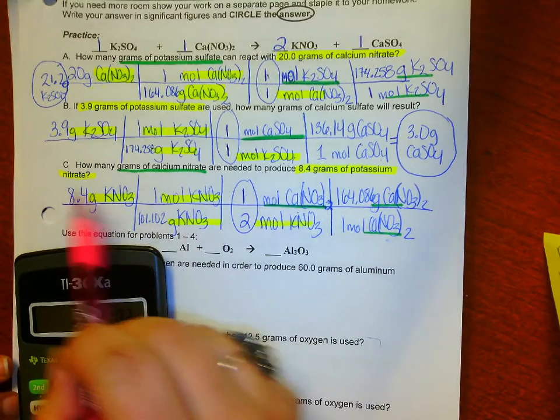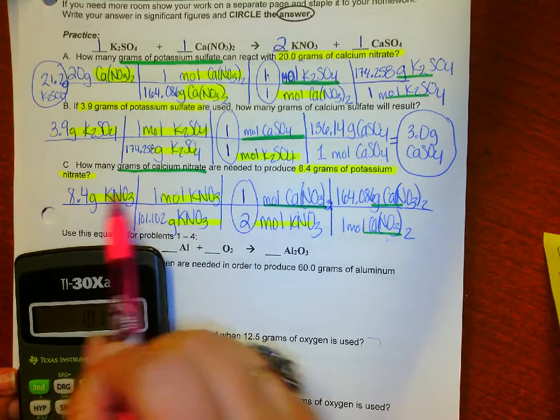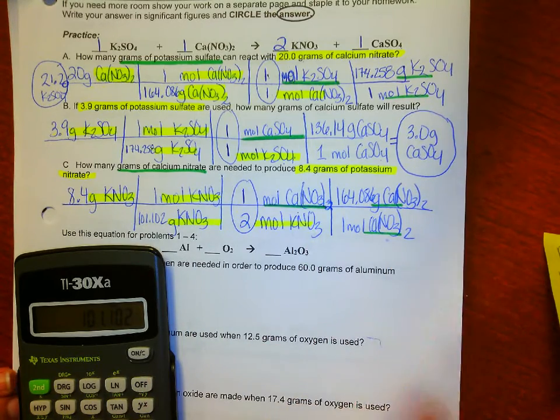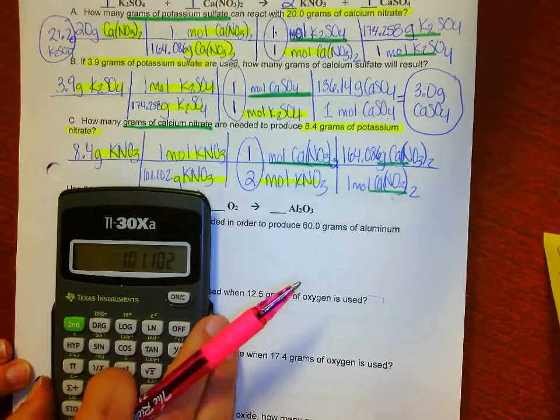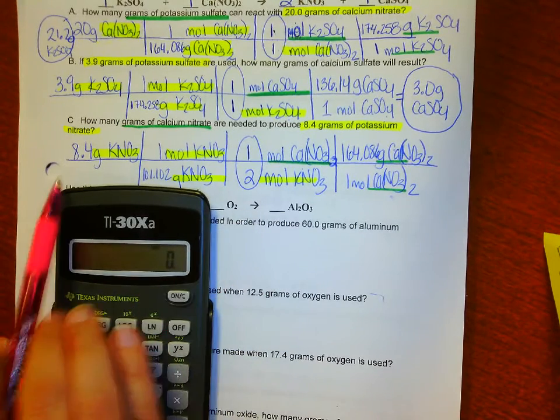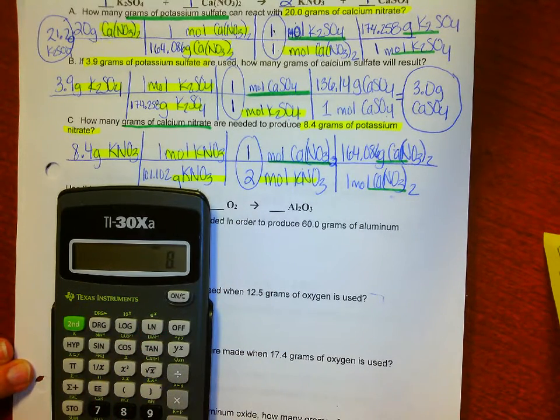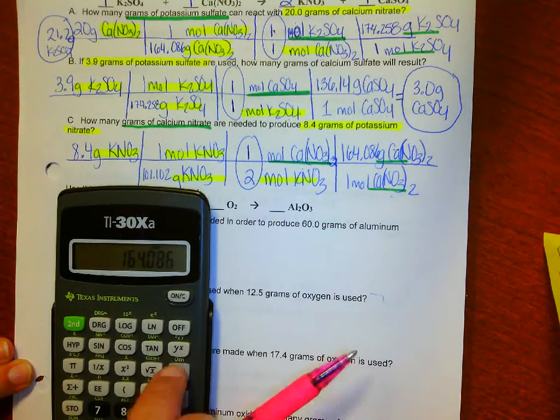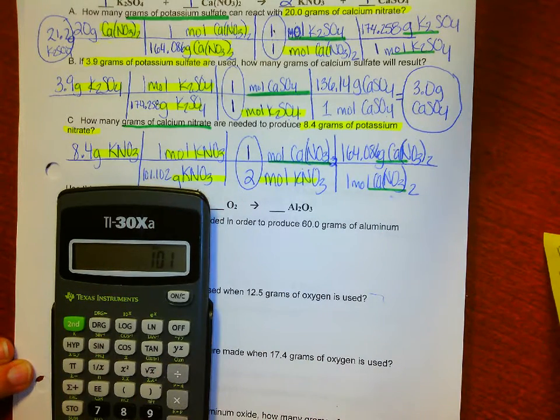Now, there's 2 ways to actually mathematically solve. You can just multiply the top and multiply the bottom and do a separate division problem. I prefer to put everything in the calculator at the same time. 8.4 times 164.086 divided by 101.102 divided by 2.